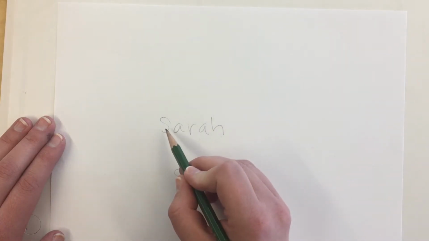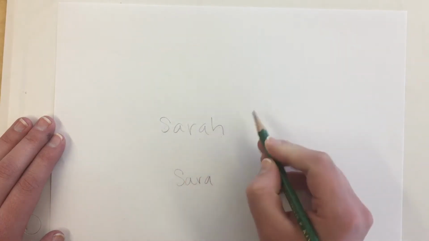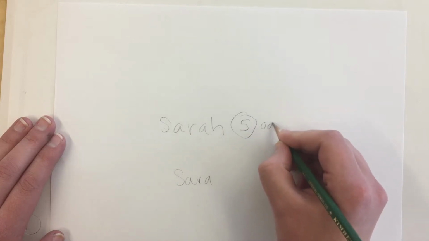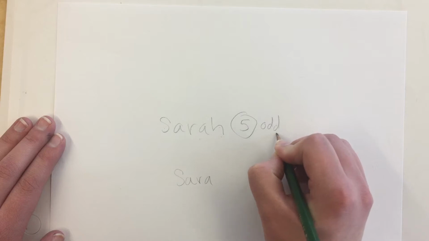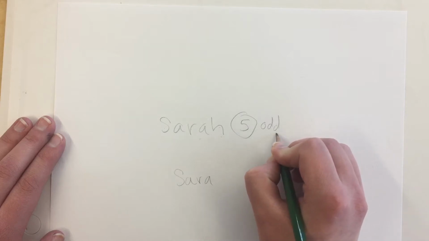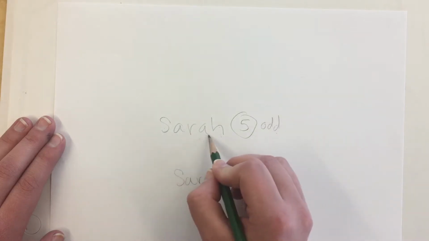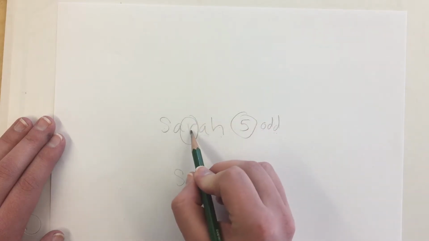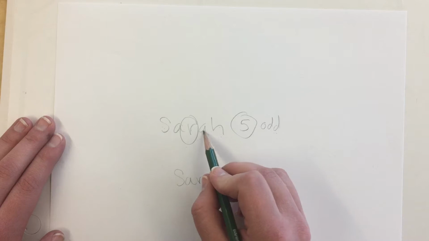I'm going to count up how many letters I have. 1, 2, 3, 4, 5. So I've got 5 letters. And then I need to know if that's odd or even. So 5 is odd, so I'm going to write that right there. And then I'm going to figure out what letter would be in the middle. So because I have an odd number, I can circle a letter. So the R is going to be in the middle, and then there's 2 letters on this side, 2 letters on this side.